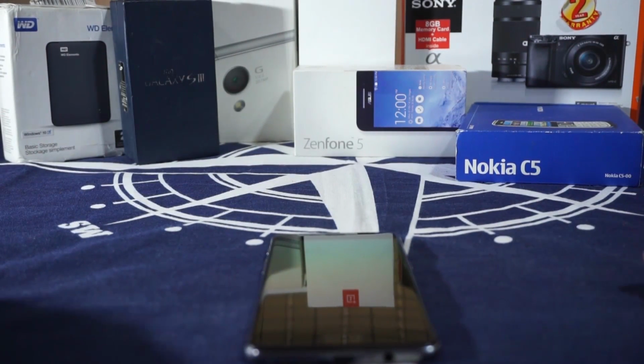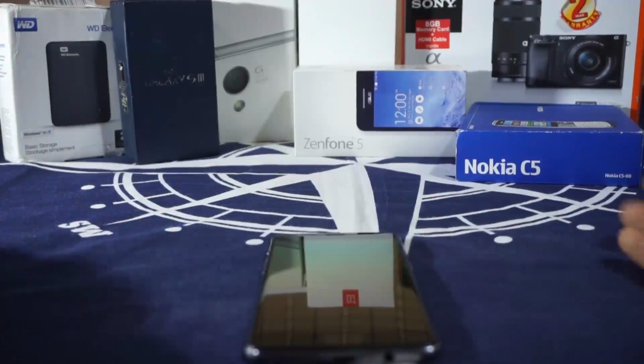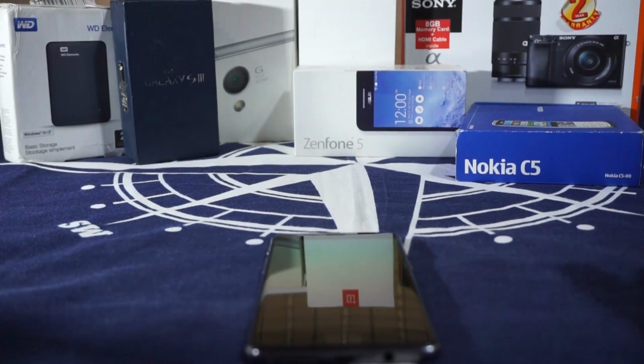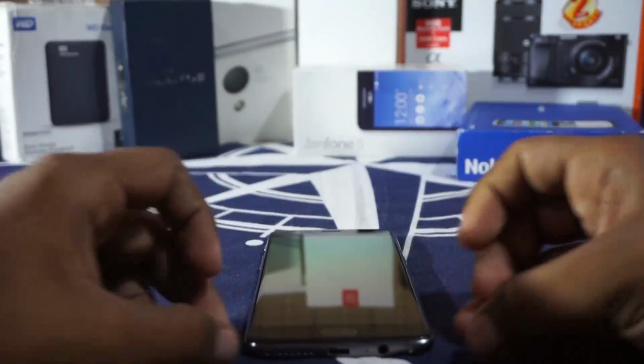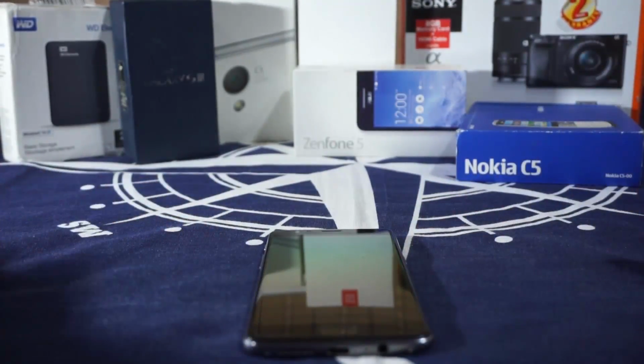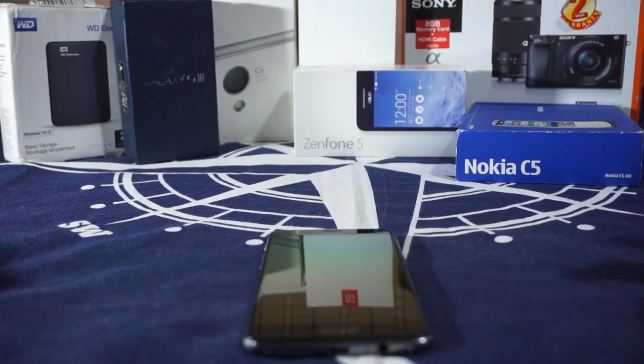So guys, a lot of people have asked me for this comparison. One of them was very vocal about it on the YouTube channel, and I was genuinely interested in making a video like this because I wanted to know for sure whether the CyanogenMod experience is similar to the OnePlus 3's OxygenOS experience.